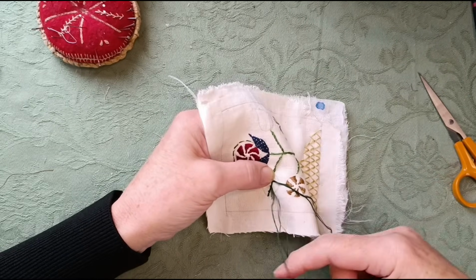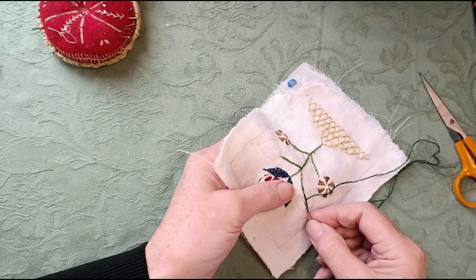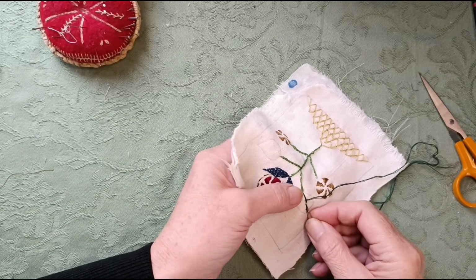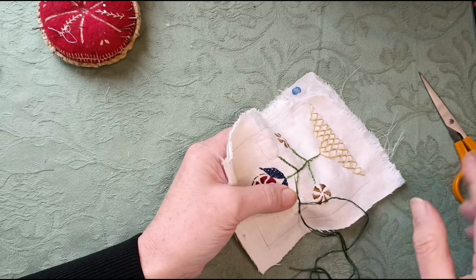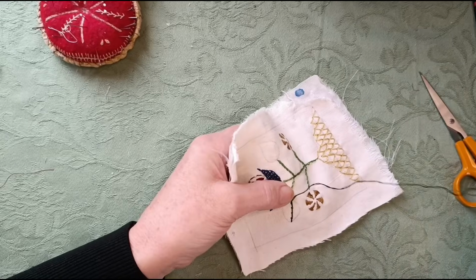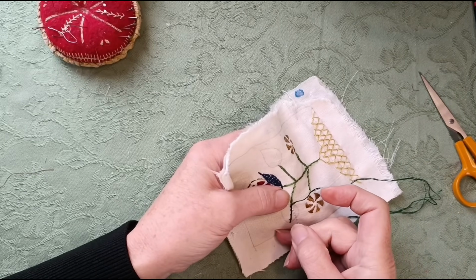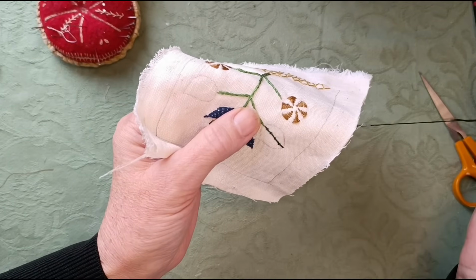It is lovely to have these textural stitches in your toolbox. And don't be afraid to use them elsewhere. It's not that Kantha embroidery stitches are only for Kantha, and crazy patchwork stitches are only for crazy patchwork.